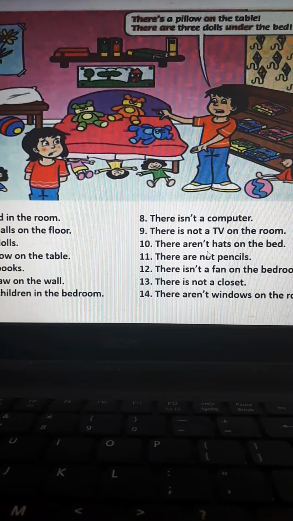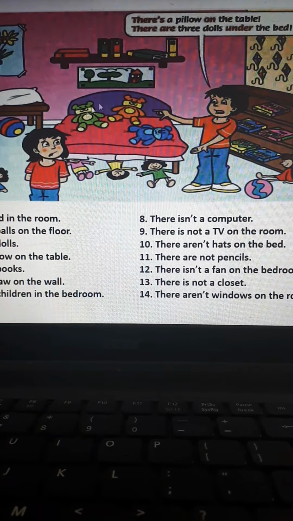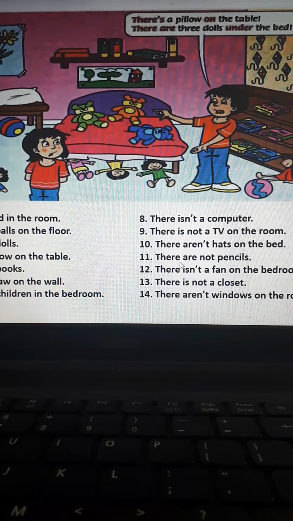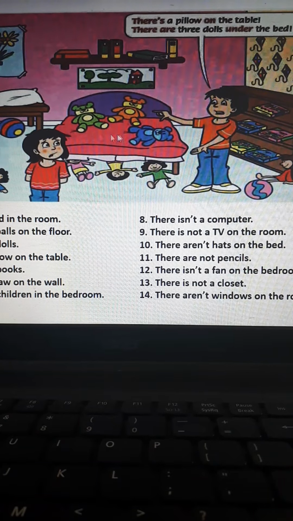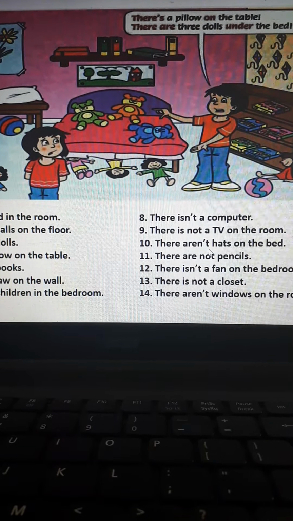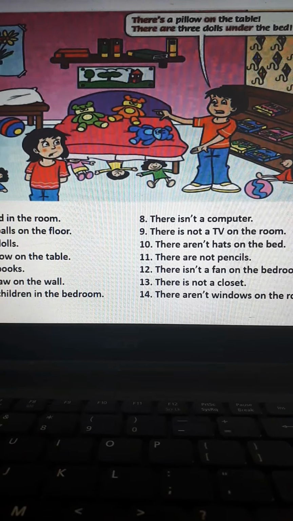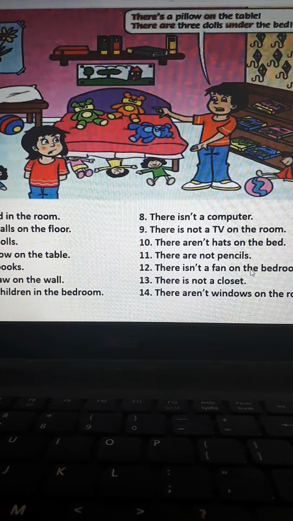Now in plural, there aren't hats on the bed. There are no hats, right? Just birds. Or there are not pencils. I don't see any pencils here. So aren't is the contracted form, are not is the full form. This is the same. Whatever you put is correct, whatever you select, whatever you write.